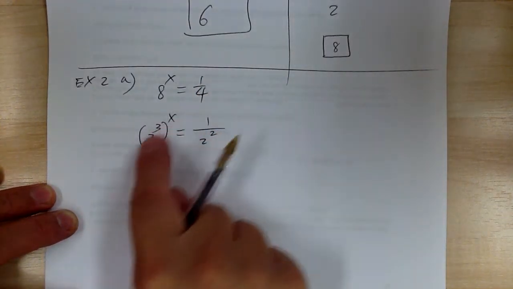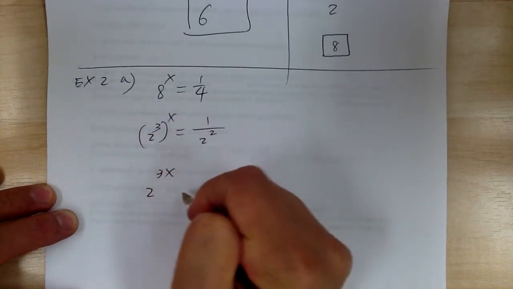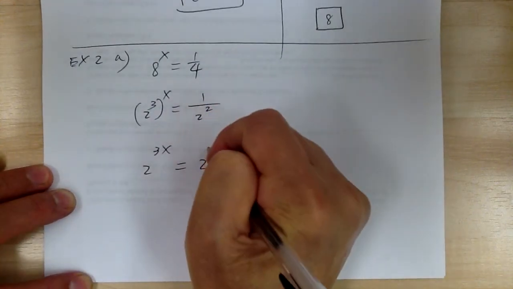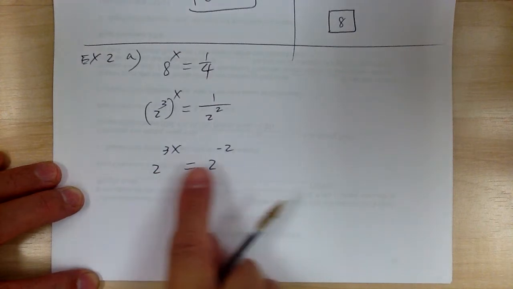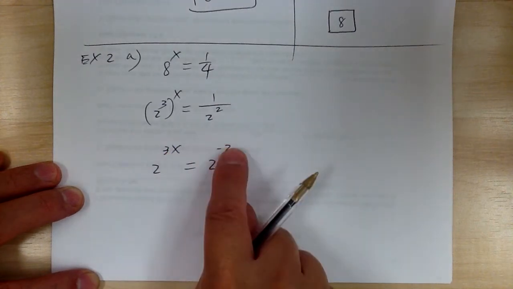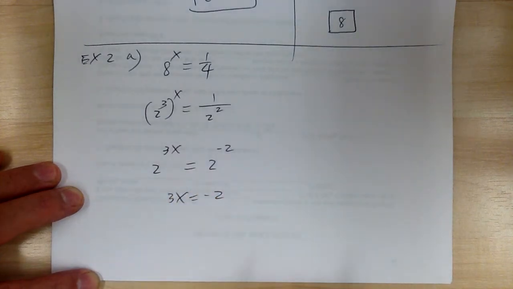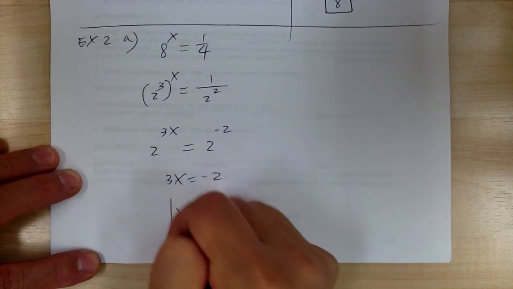Then you apply your power rule, so it'd be 2 to the 3x. Because you're trying to do the matching, you want to flip this over, so this becomes 2 to the negative 2. So now you can do the matching. 2 matches with the 2, so the 3x will match with the negative 2. You just play the matching game. And so x will equal negative 2 over 3.